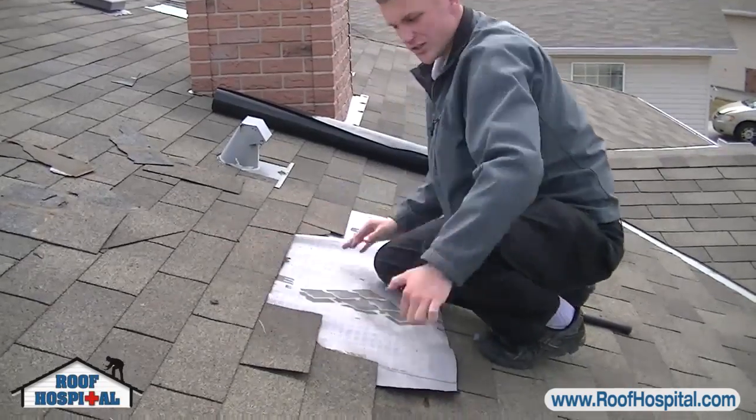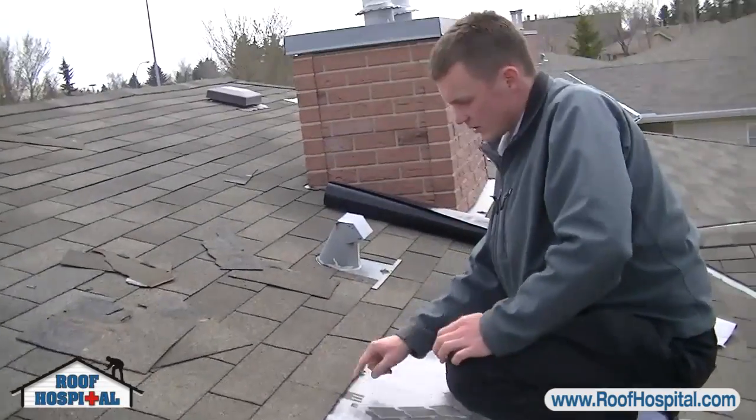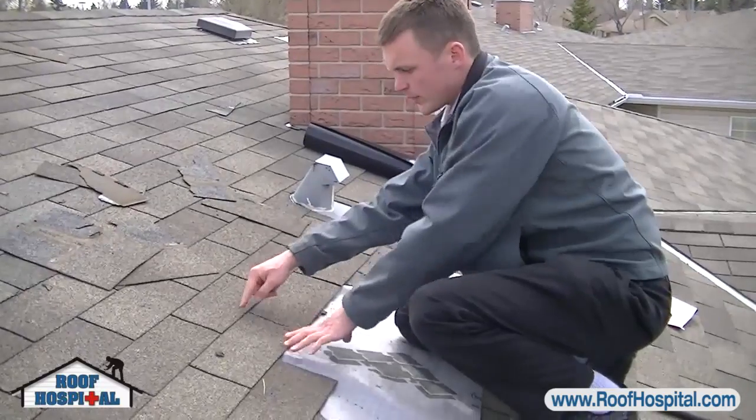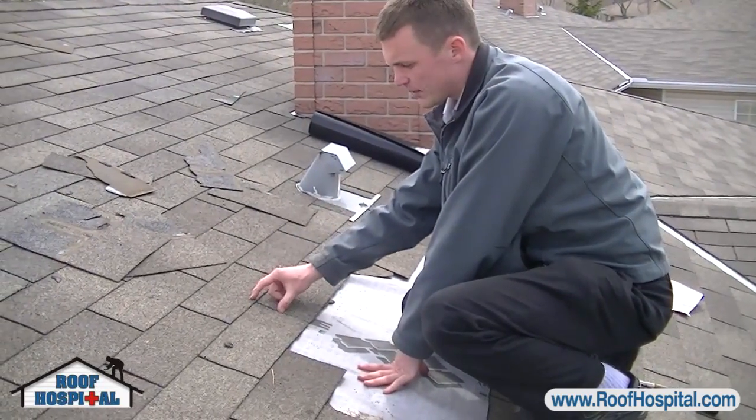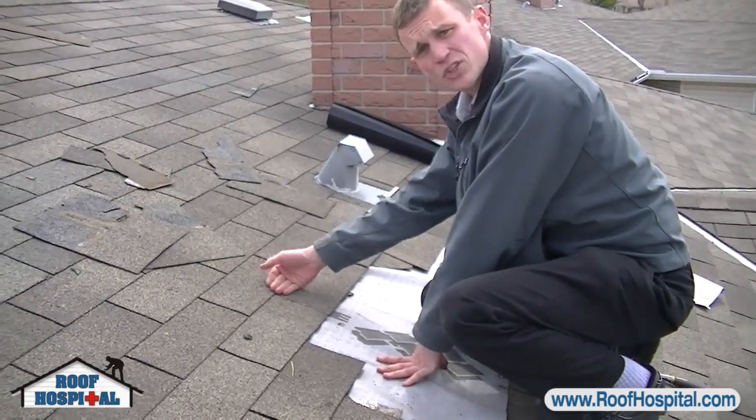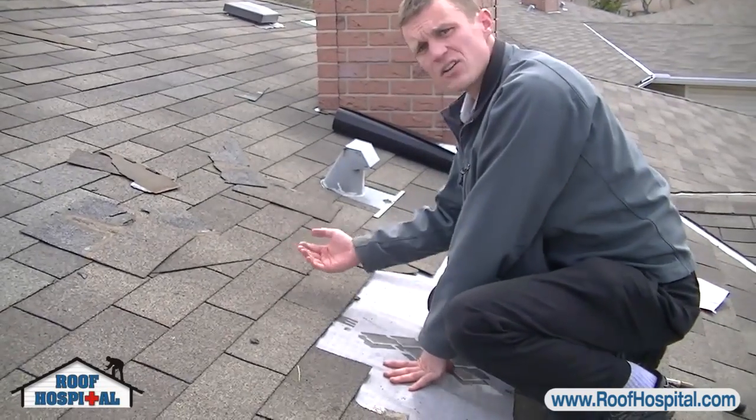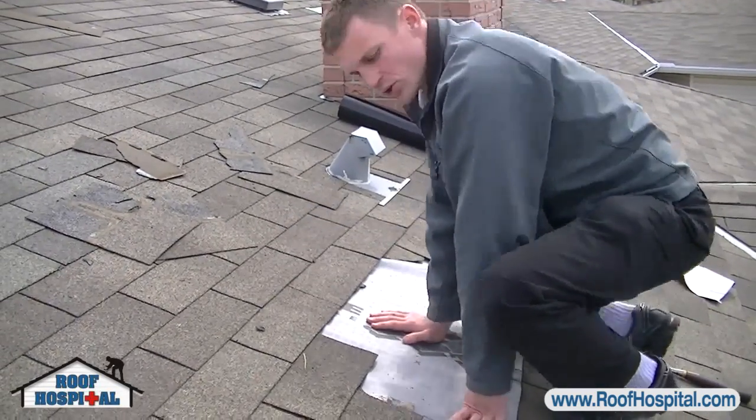There we go. So if you look at this now, we have the tarp here, the leak barrier that's coming up all the way about to here, right to where that nail is. So we've got about a 2.5 inch overlap of the shingle onto the tarp. It's underneath all the shingles. The water is going to flow nice and smoothly over top.